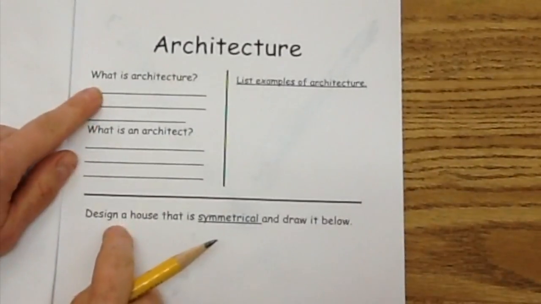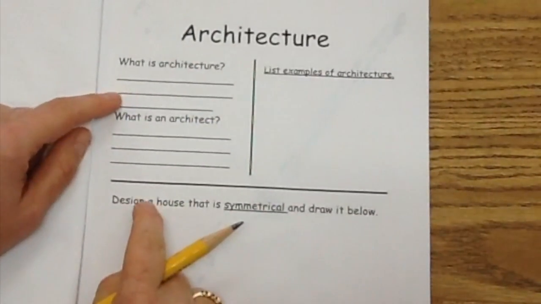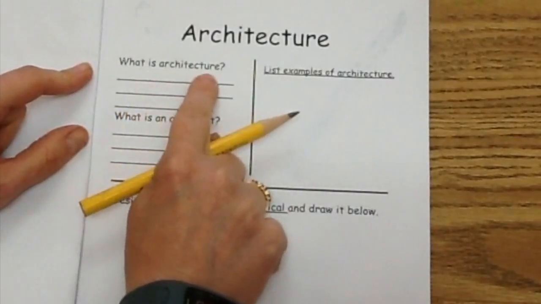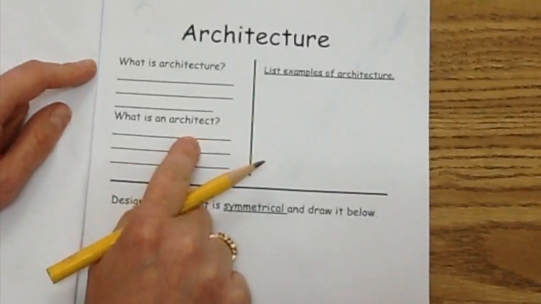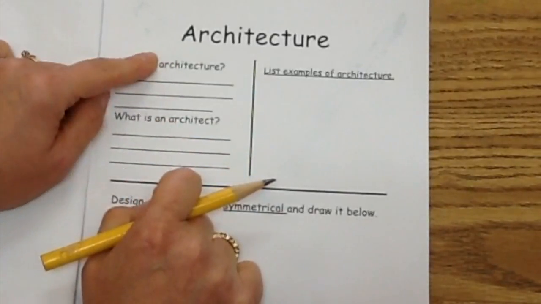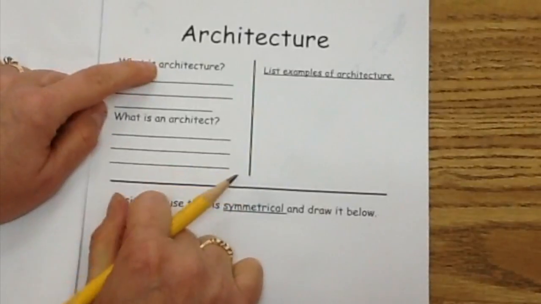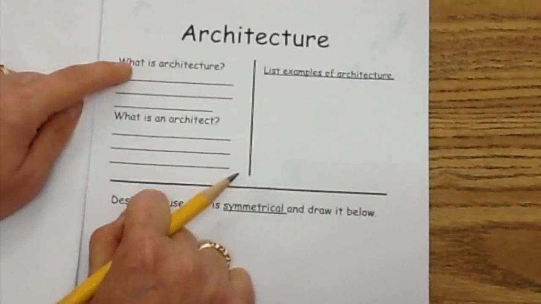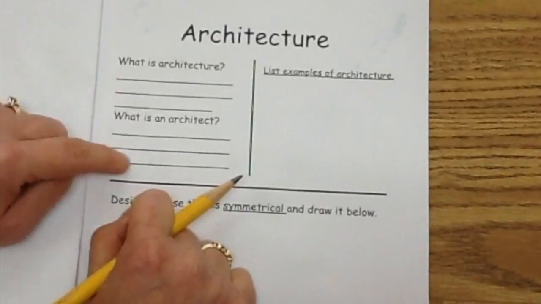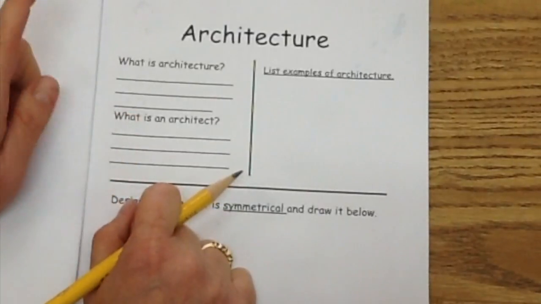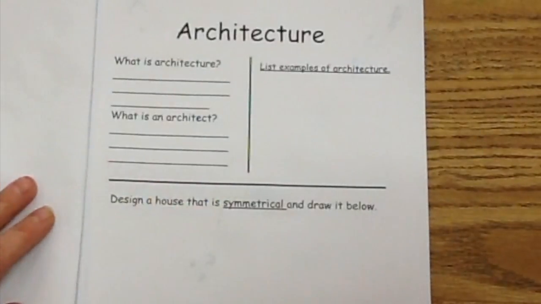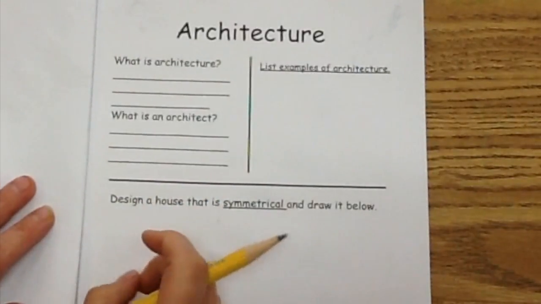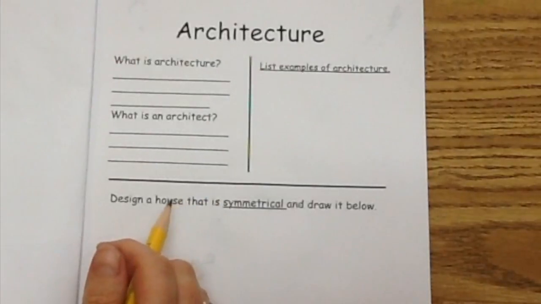And then I'm going to try to answer these two questions to the best of my ability. That means you're going to make your best guess. So, what is architecture? And what is an architect? They must have something to do with each other because the words sound the same. Architecture, architect. Go ahead and write your best guess on the line right now. So what is architecture? Share that with your teacher.